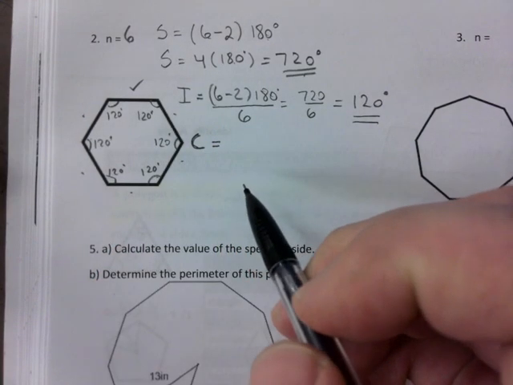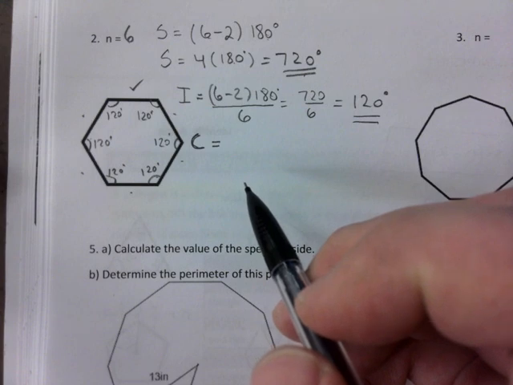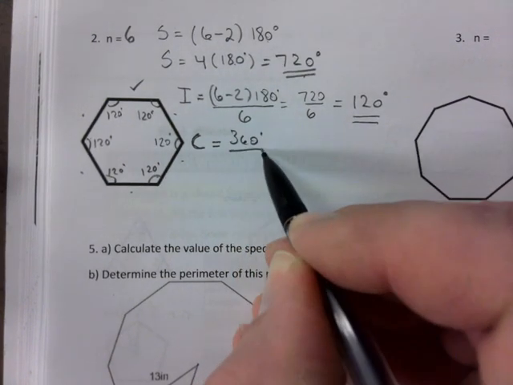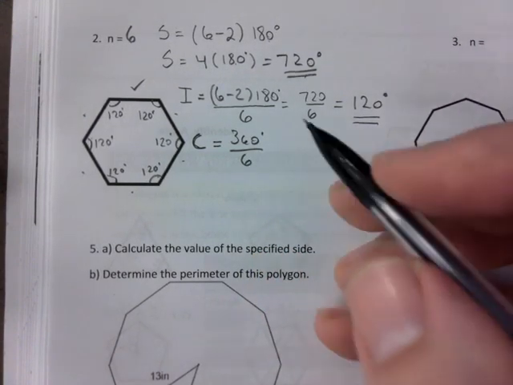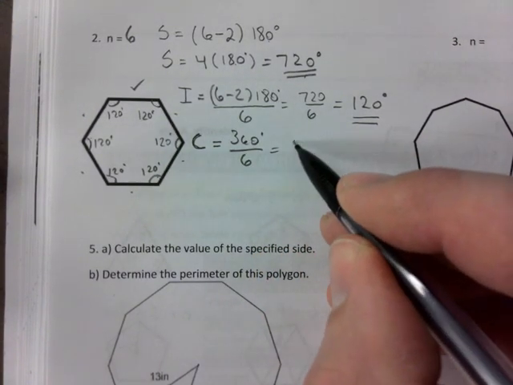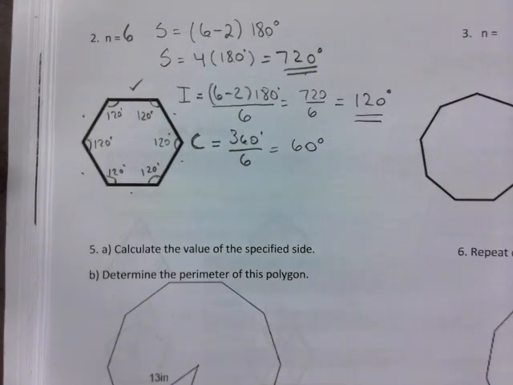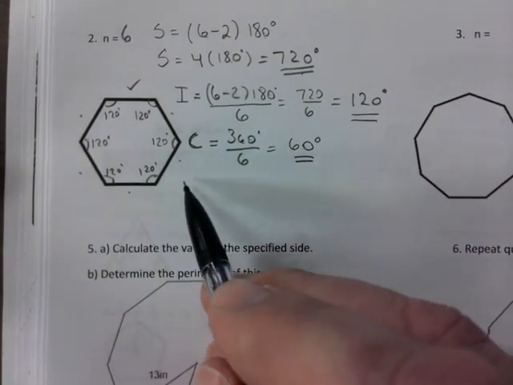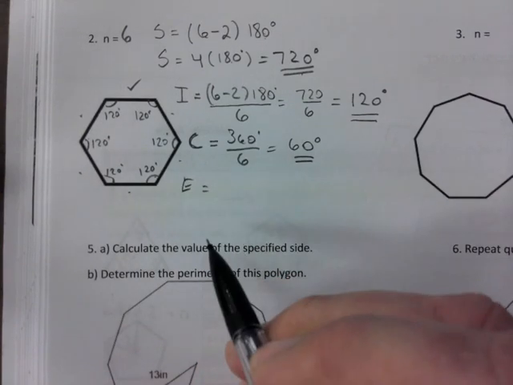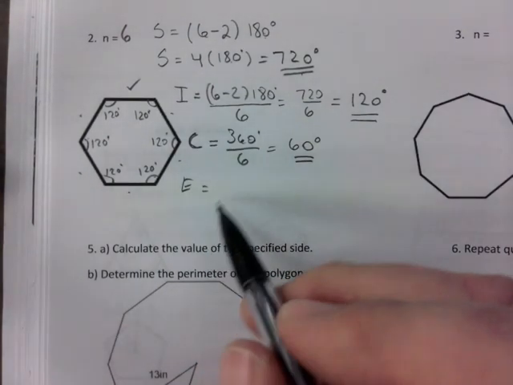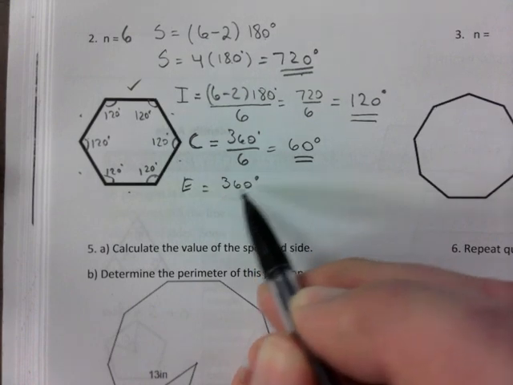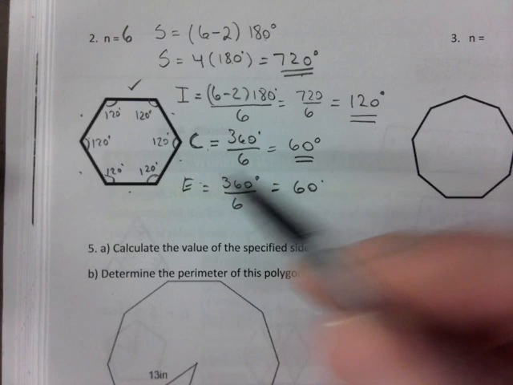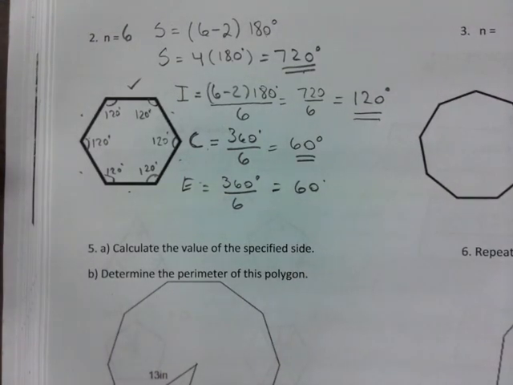If they asked you for a central angle, we call it C. The formula, if you look right now at the central angle C, is 360 degrees divided by n, which is 6 in this case. And that would give you 60 degrees for the central angle. So that's that. If it asked you for the exterior angle, I will label that in a bit. Exterior angle is 360 divided by n as well. Central and exterior will always be the same. Okay.